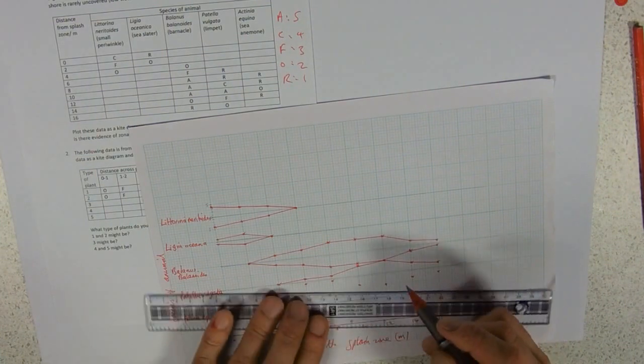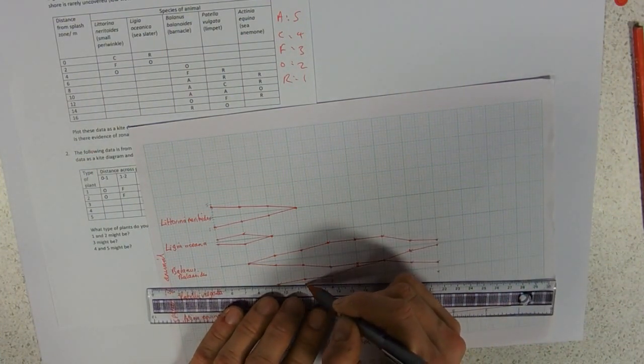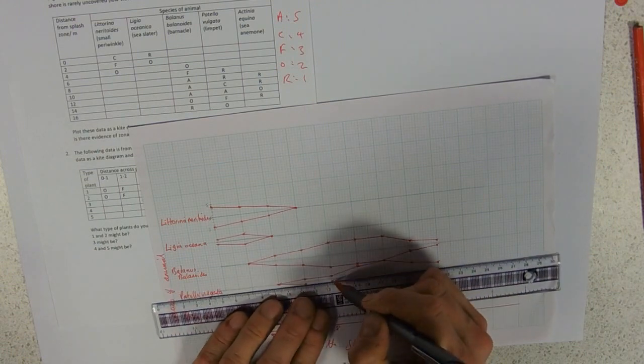You can see we're running at the maximum of our scale. It'd be better if we had it a bit more spaced out possibly, but it'll do.